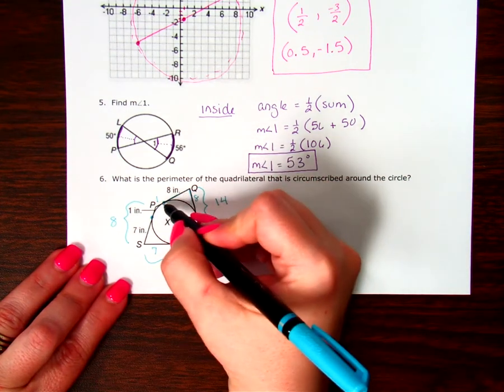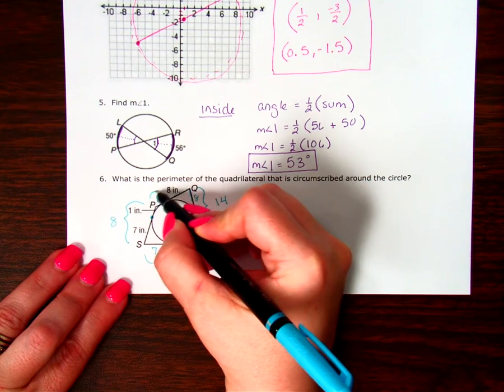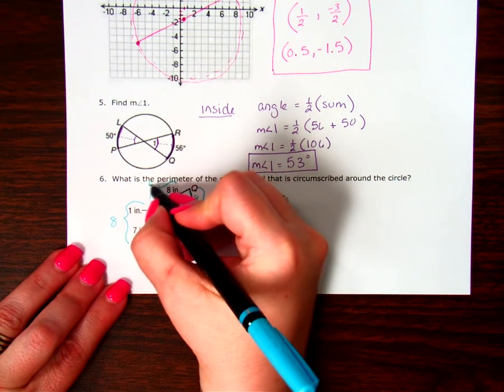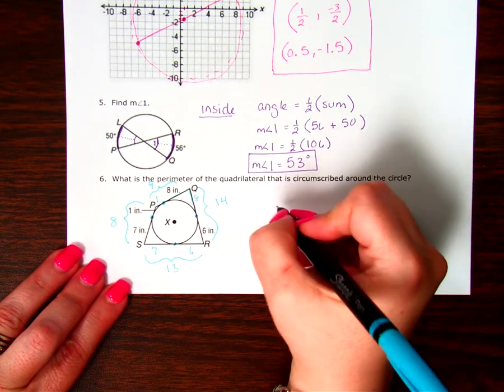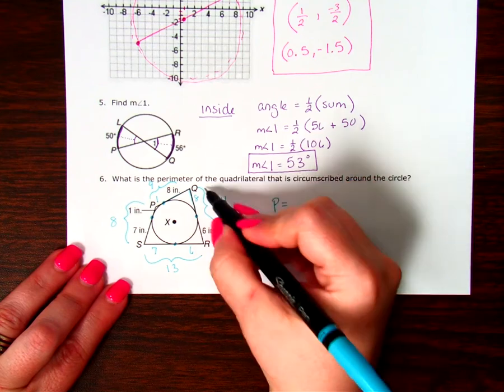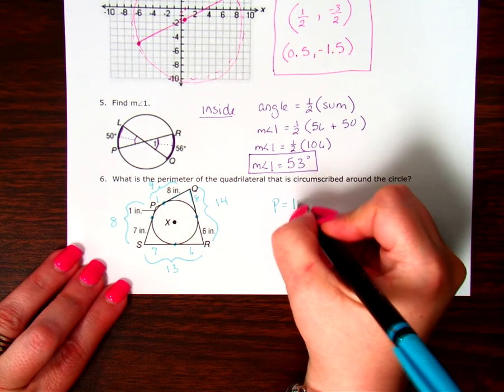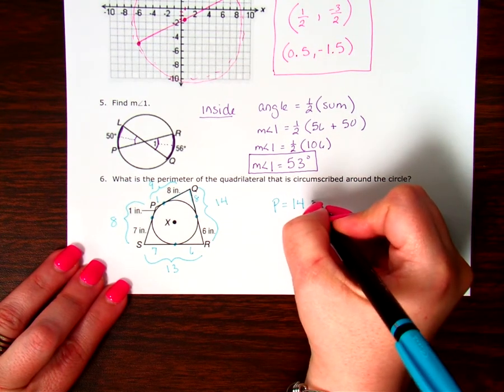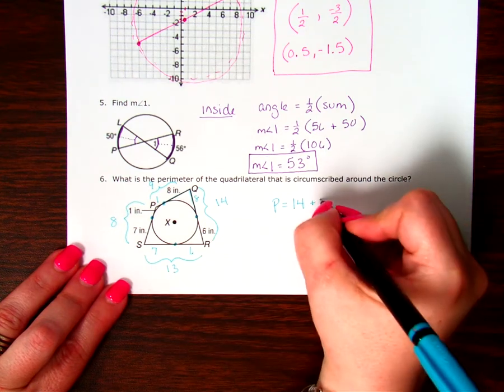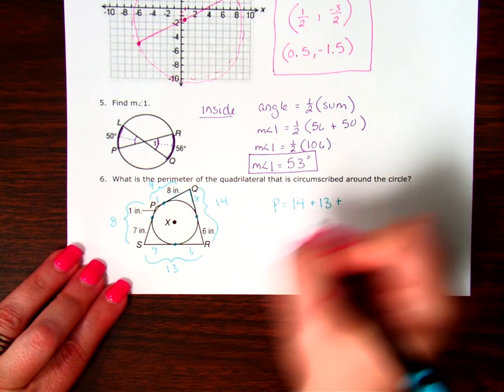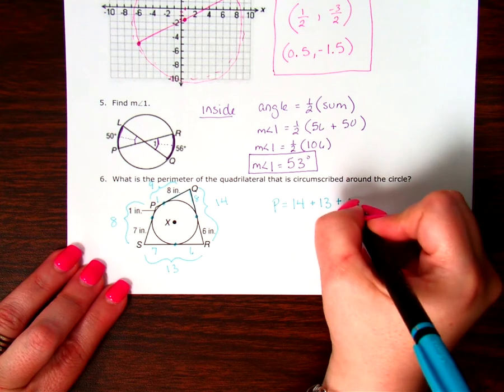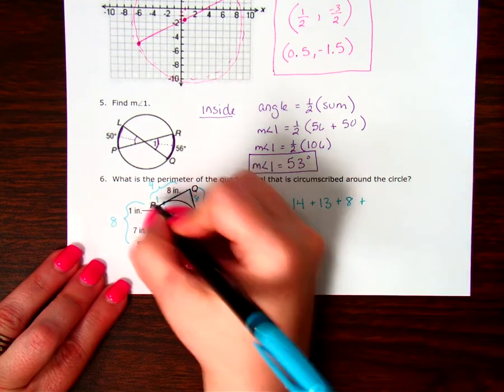And this side is 1 and 8, which is 9. So then my perimeter, when I add the 4 sides together, 14 plus 13 plus 8 plus 9.